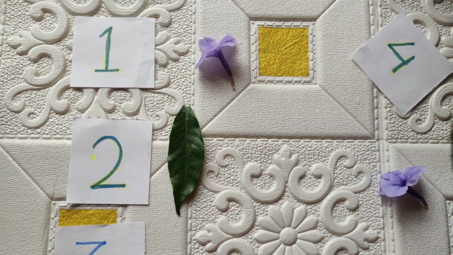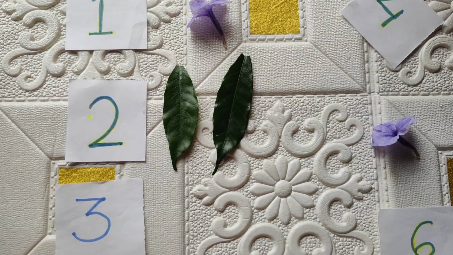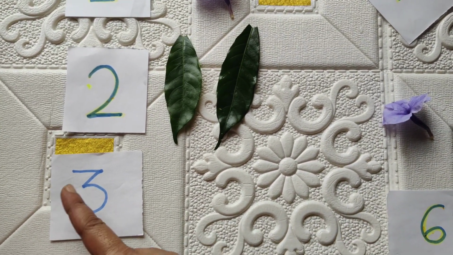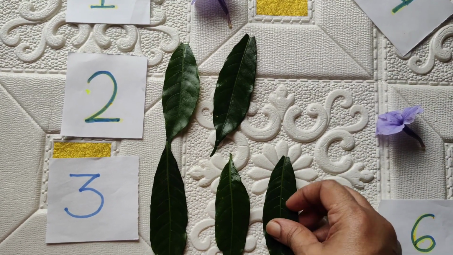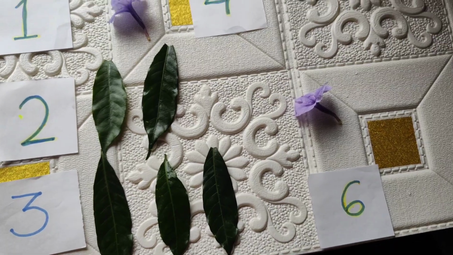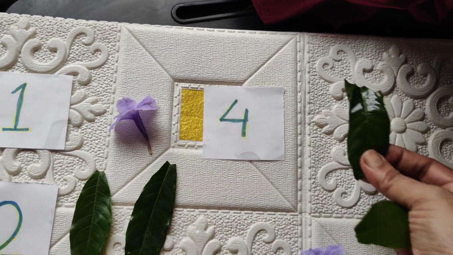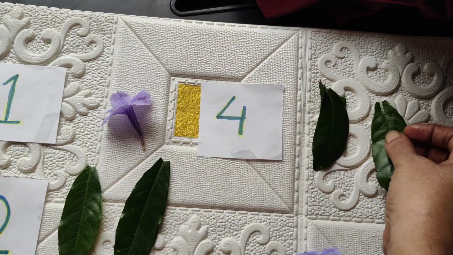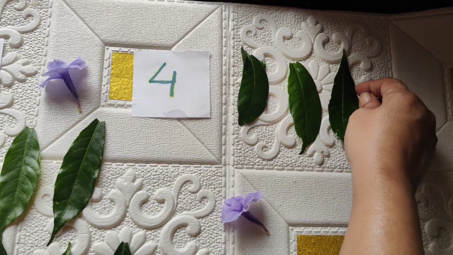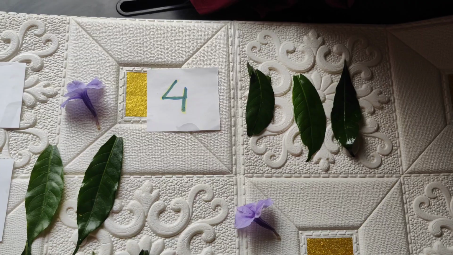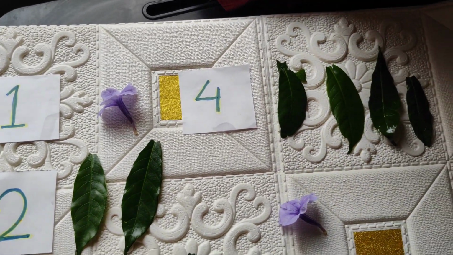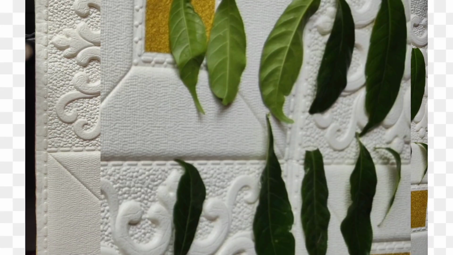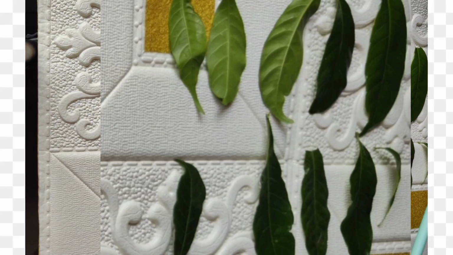1, 2. Then the child will again count. This is 3. 1, 2, 3. It is like draw values. For 4, we can keep 1, 2, 3, 4. In this way, you can ask the child to count the objects and keep alongside the numbers.